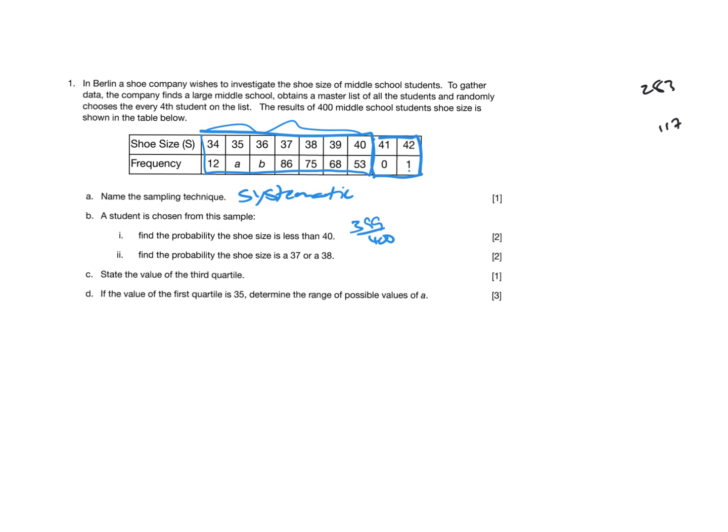And then if we consider the other one, a shoe size of 37 or 38, well, that's these two here, which if you add the 86 and 75 is 161 over 400.